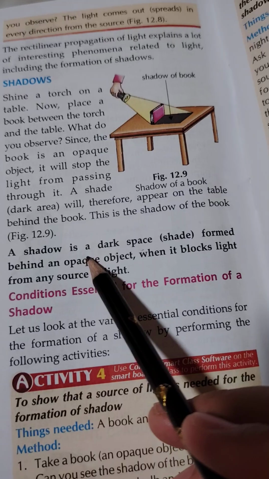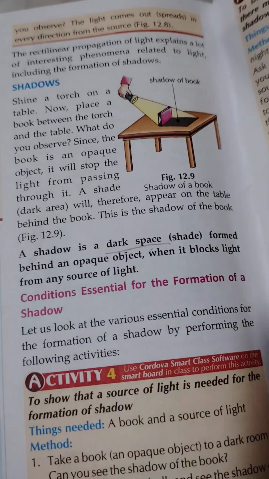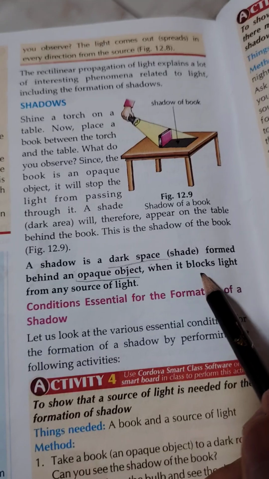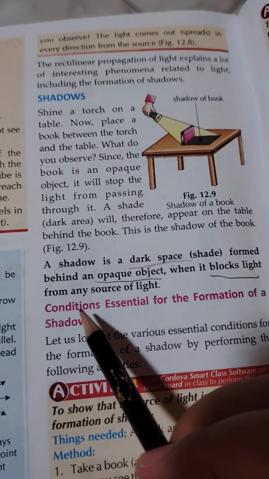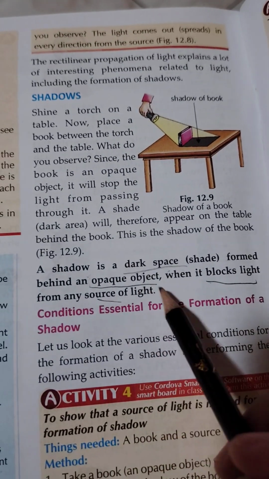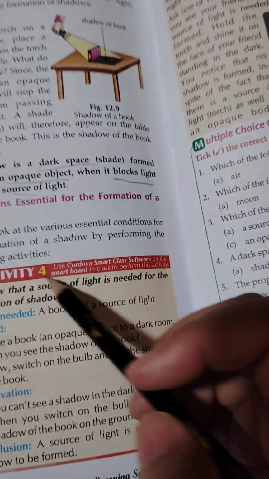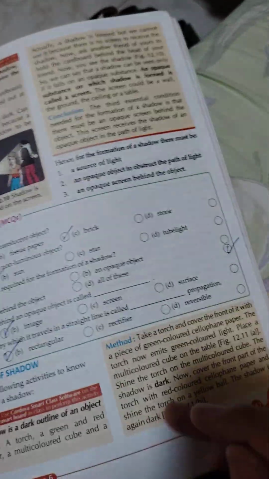So what is the actual definition? It is a dark space. What kind of space? Dark space formed behind an opaque object. What kind of object? Opaque object. When it blocks light, what does it do? Blocks light from a source of light. So what are the things you need to make a shadow? You need a light and you need an opaque object. Here are two activities you can read how they do it. You can do these question answers.